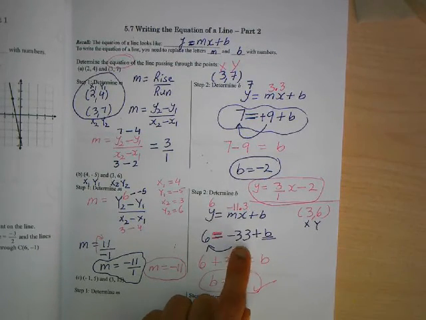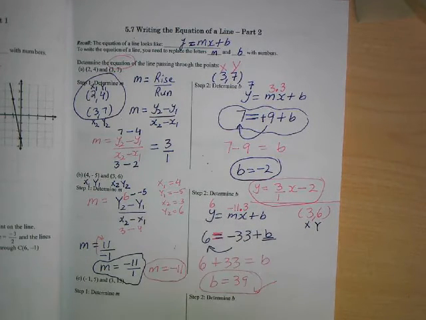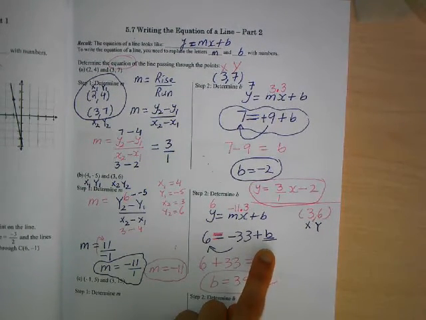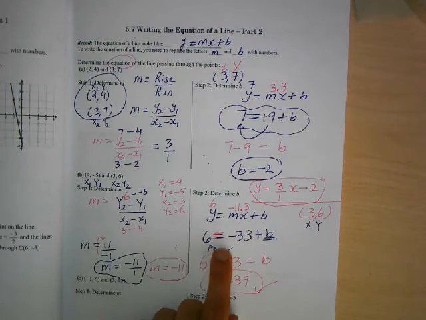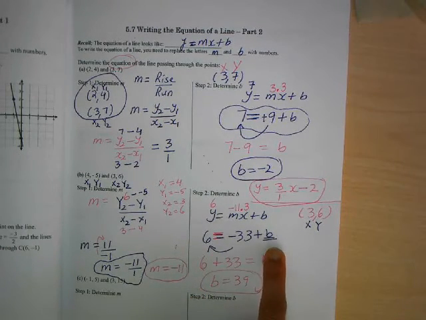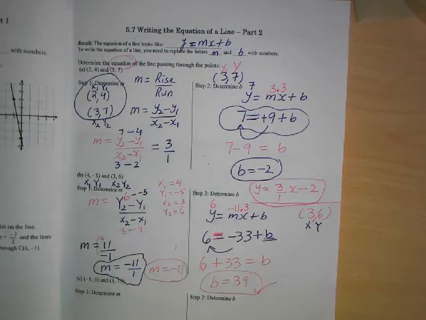Sahil, what's negative 33 plus 39? So replace b with 39. I'm going to check if my left side equals right side. Negative 33 plus 39 is 6. So my left side equals right side, so I did it right. My answer is correct. That's how you check.